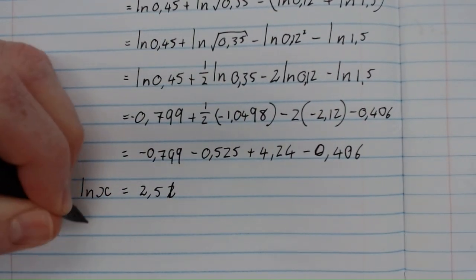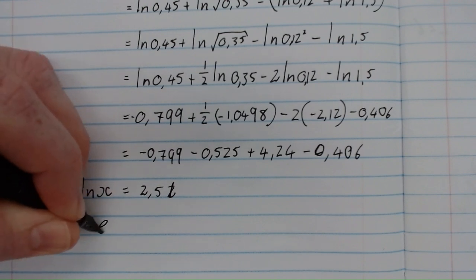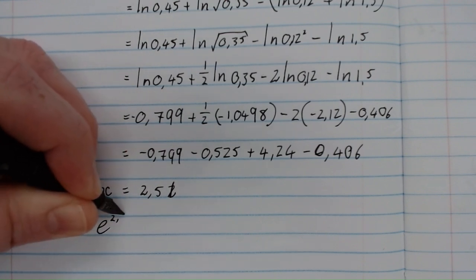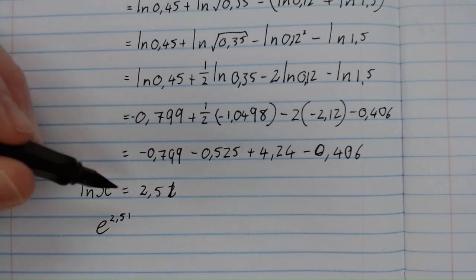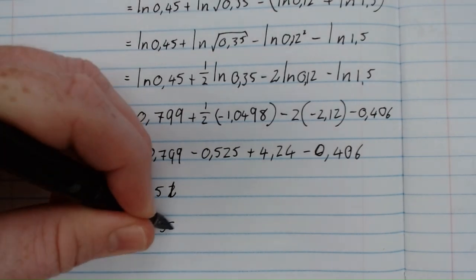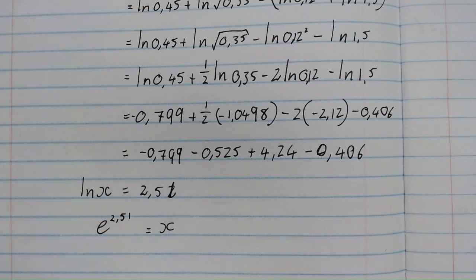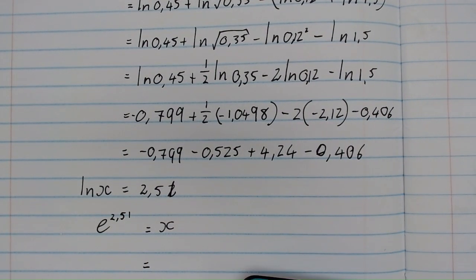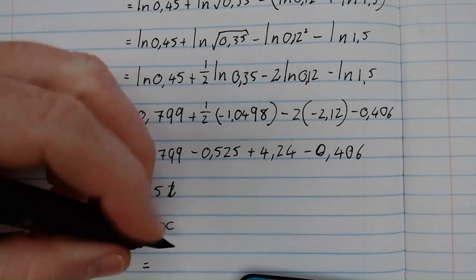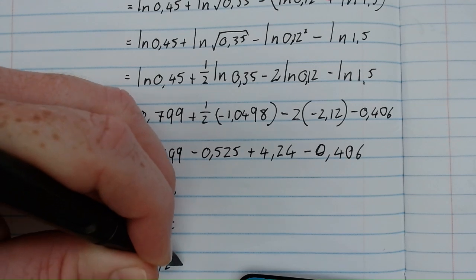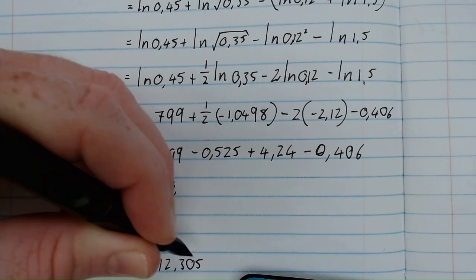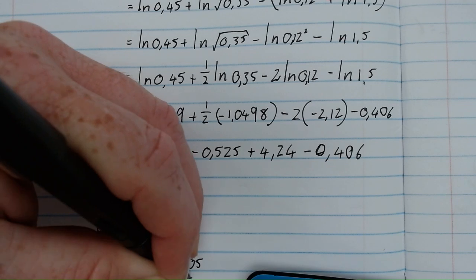So we end up with a base of e, because ln is log base e, to the power 2.51. It's a 1 that I made a mess of there. And that is going to equal x. All right, I've written it the wrong way around, but it'll work out at the end. On my calculator anyway, second function ln will give me e to the power. It's 2.51 equals, and I get 12.305. That's our final answer there.